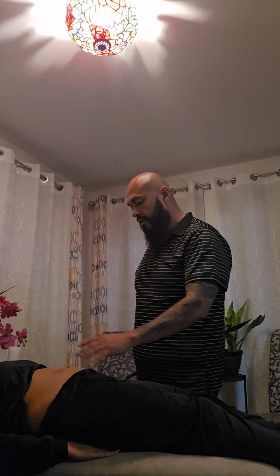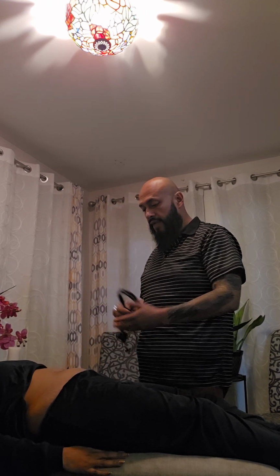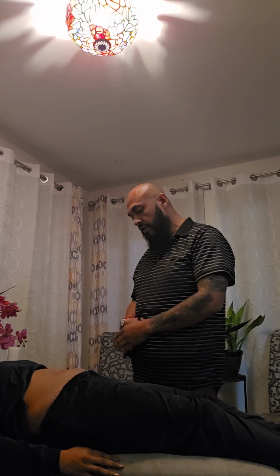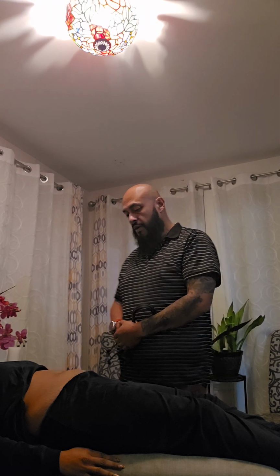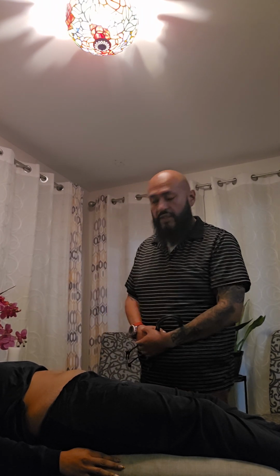So first thing we're going to do is an inspection, okay? On inspection, we're looking at the abdomen. We're looking for any obvious asymmetry, any masses that are obvious, any possible distension or ascites, anything like that, or even looking at the hygiene of the umbilicus, okay? But everything seems to be normal. So after this, we're going to be doing auscultation.